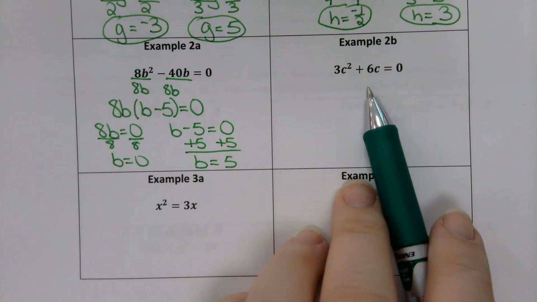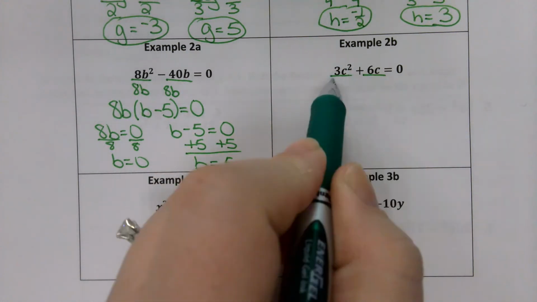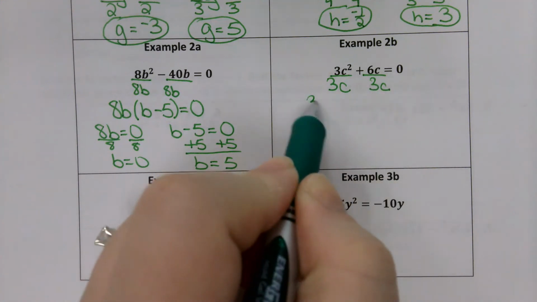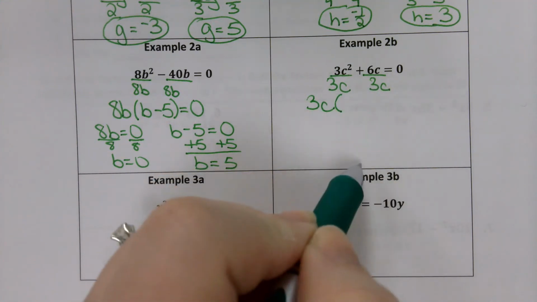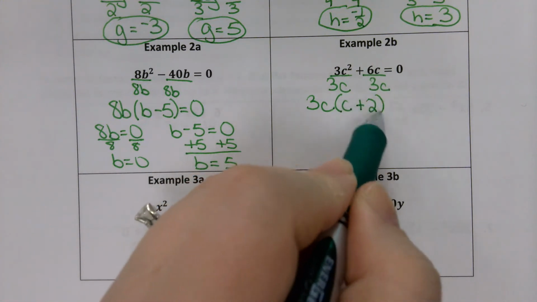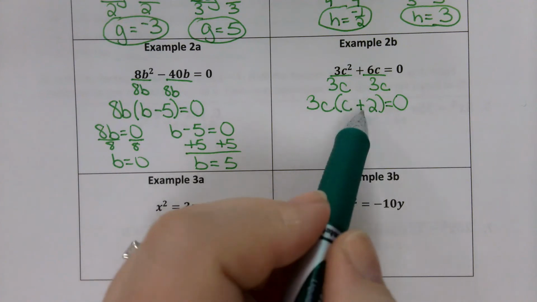Example 2b. Look for a GCF first. In this case, the GCF is 3c. So 3c will go in front and leave us with c plus 2. So we have factored form.